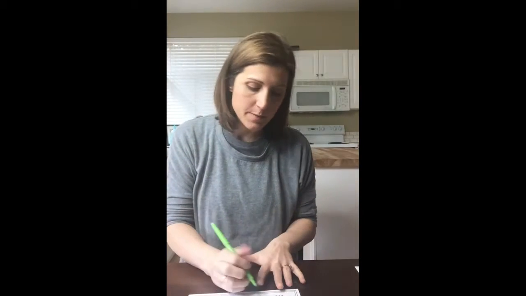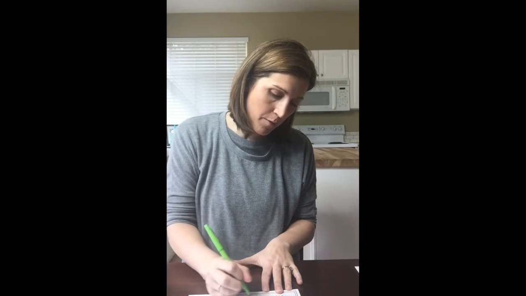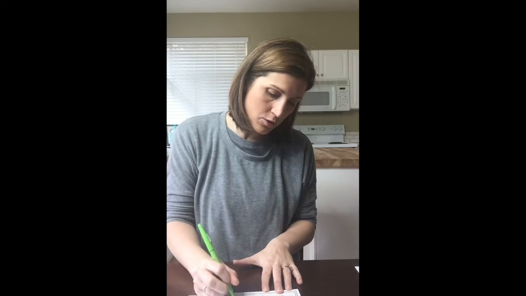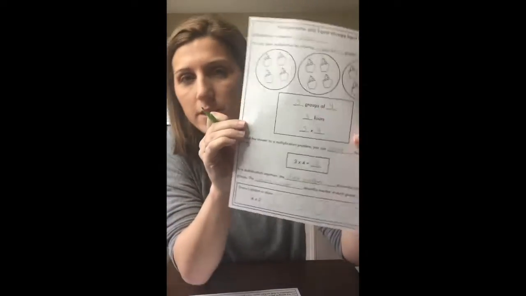Okay, our last thing we have to do, draw a picture to show 4 times 2. 4 is the first number, so that's the number of groups. I'm going to draw 4 big circles, well, as big as I can in this space, to show the number of groups. 1, 2, 3, 4. So mine looks like this. Yours probably looks similar.